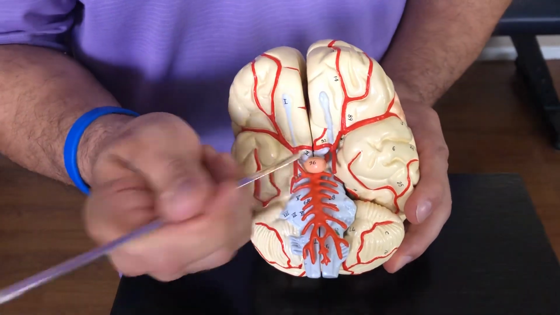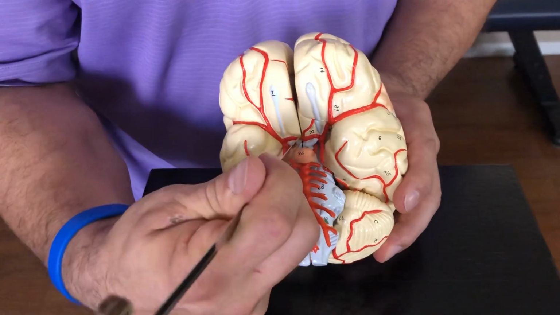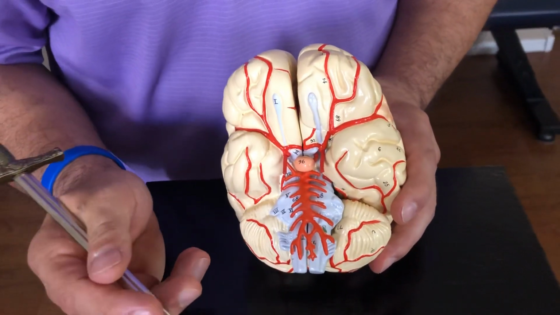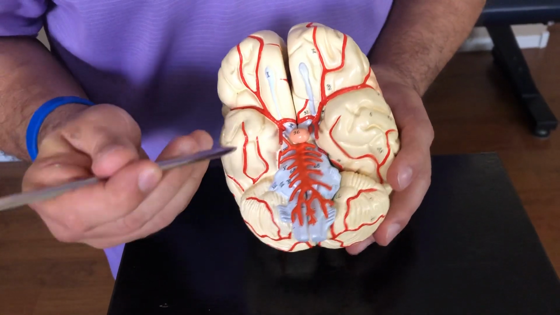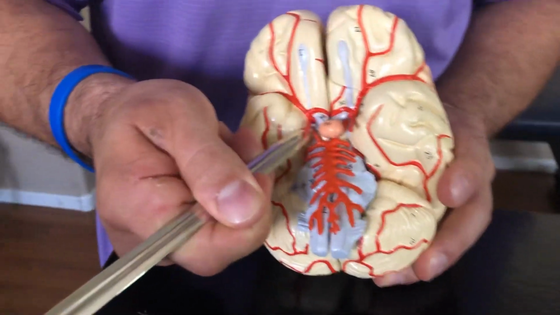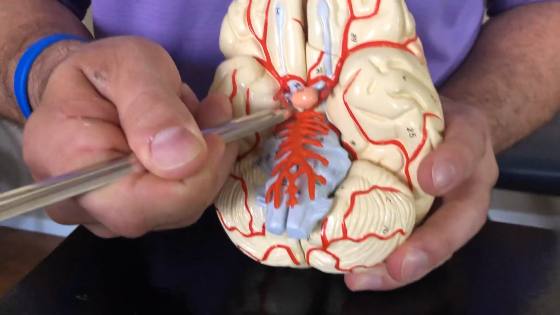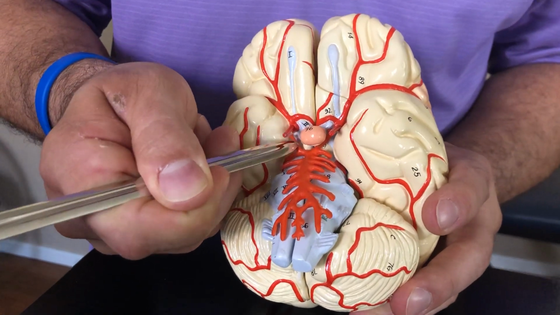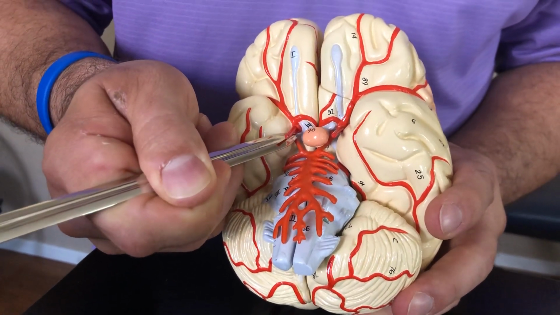So these arches are anterior cerebrals. Right in the center is an anterior communicating artery, and there's only one of them, so there's no left or right on that. Most of these have lefts and rights. If we look here, now again, this is a model, so we'll pretend that artery is connected. It's connected to the internal carotid on the right here. This is the right posterior communicating artery.